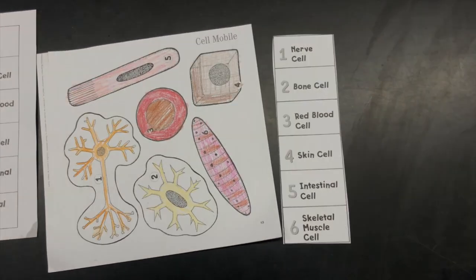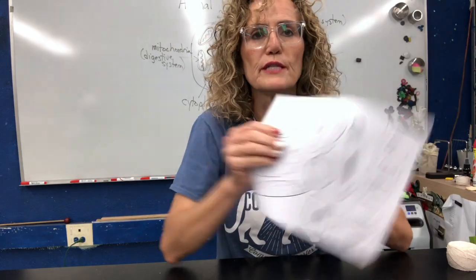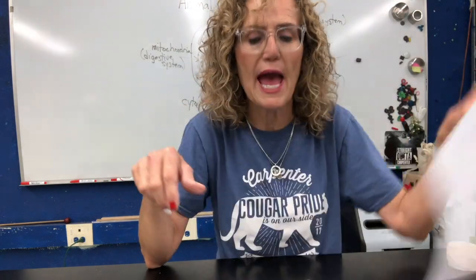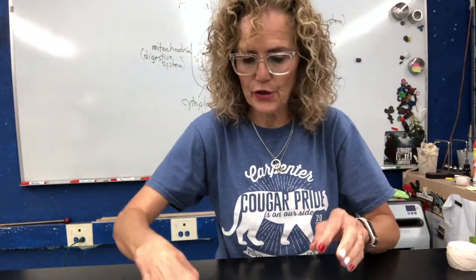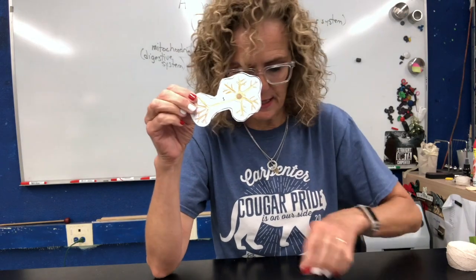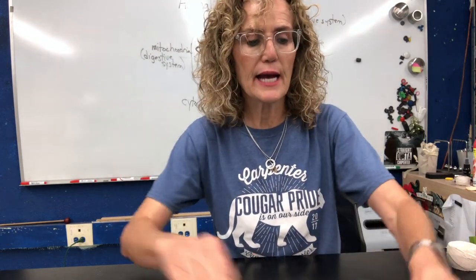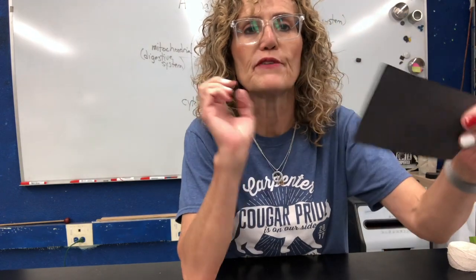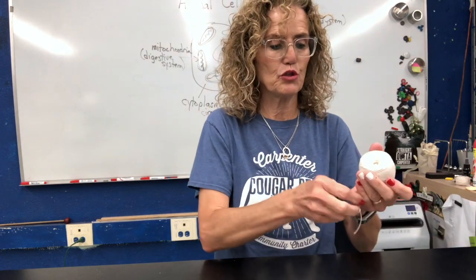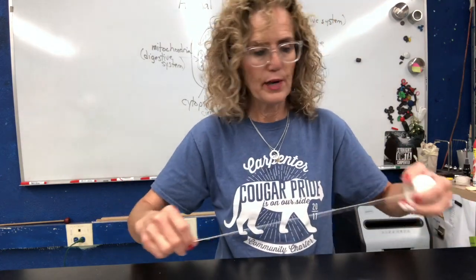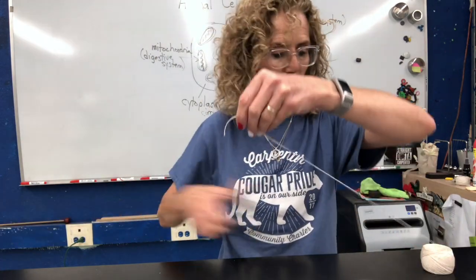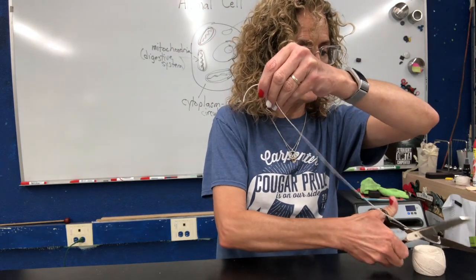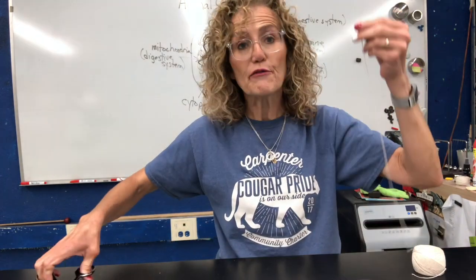All right. Okay, so boys and girls, I started with this piece of paper, which you should have, and then I colored all the pieces and I cut them out, and I cut out all of the names and I glued them on a piece of construction paper, okay? And now I'm going to take some string and cut some string of various lengths. I don't want them all to be the same length. I want them to be different lengths.